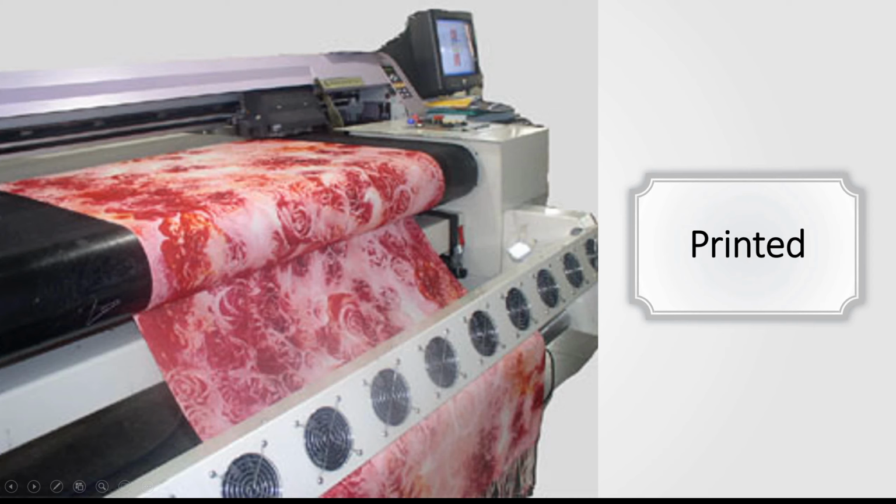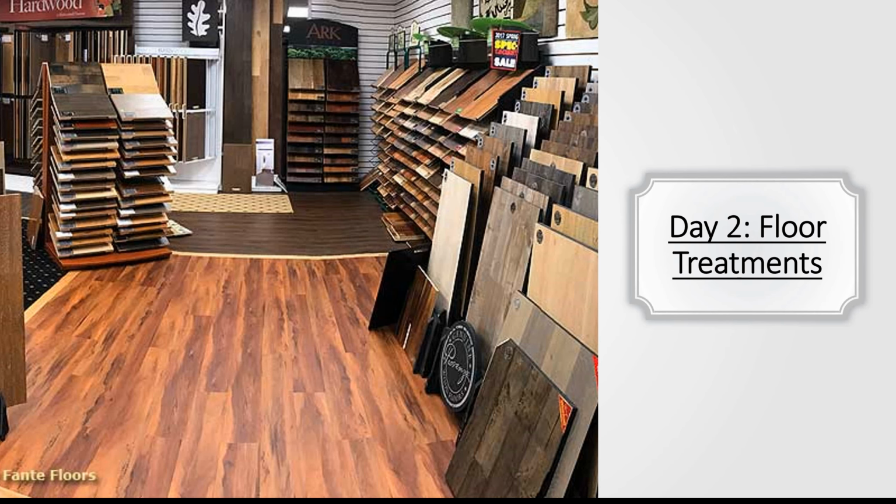And then you have your printed. It's sent through a fabric printer. You can always tell something's printed if you flip over the other side and there's nothing on the back. Like right now, I'm looking at a tablecloth, and the top of the tablecloth has lots of flowers on it. The back is white. That means that tablecloth was printed on a fabric printer. Okay. That is your textiles.